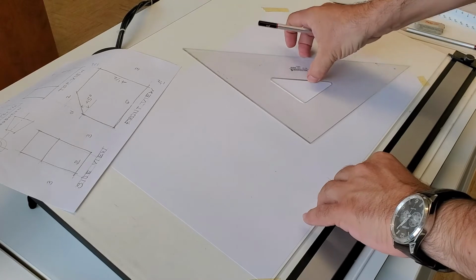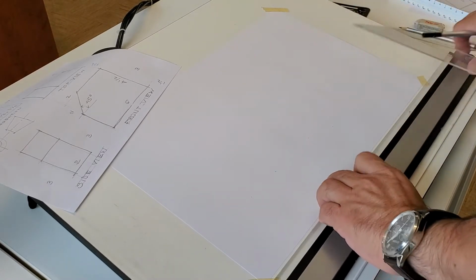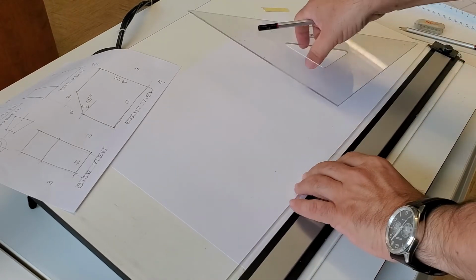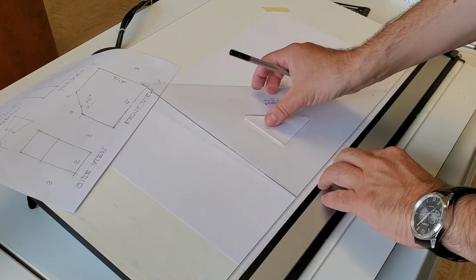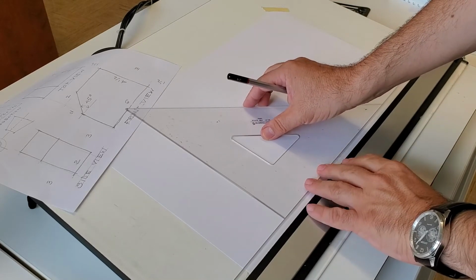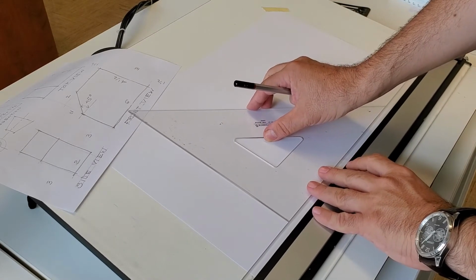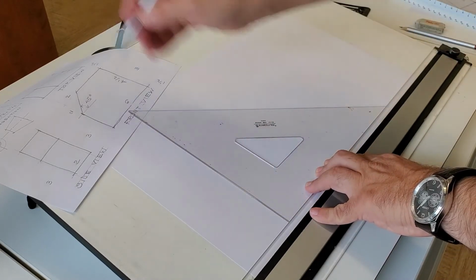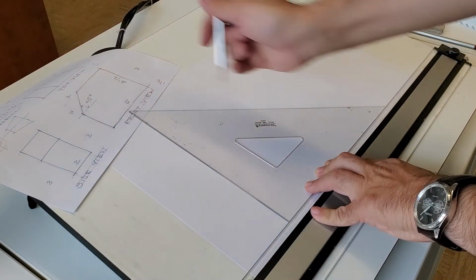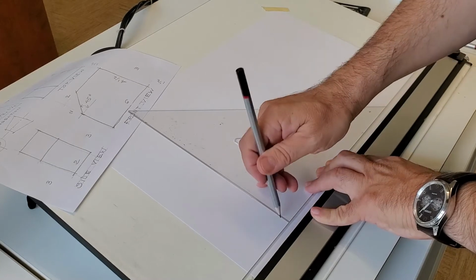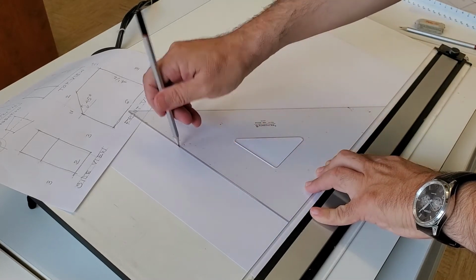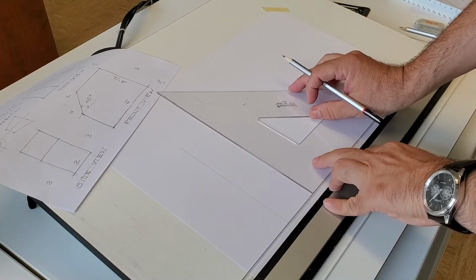Now approximately I know how much is the height of the... so here we have, I will not go too far because I know that there is nothing on the top, so I draw approximately. I'm exaggerating a little bit.